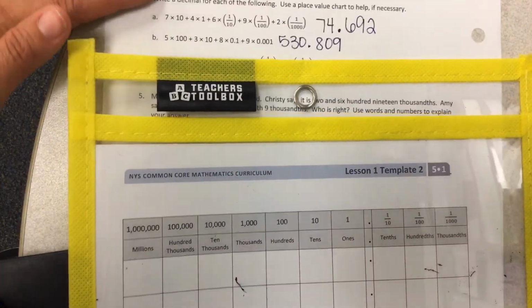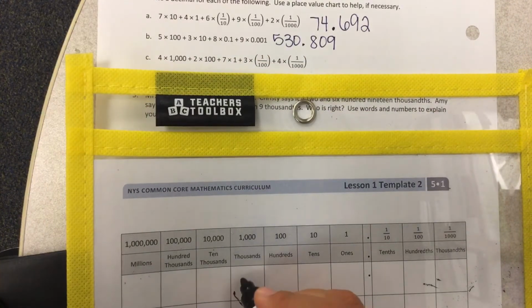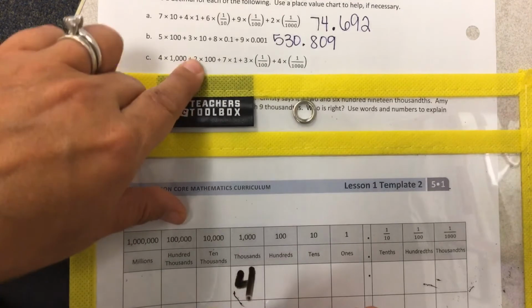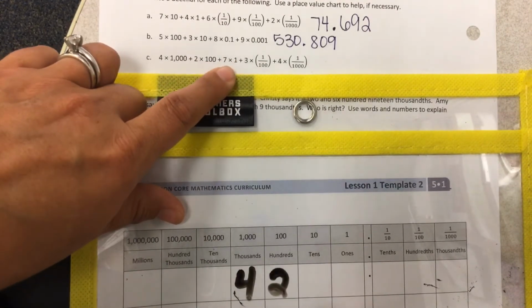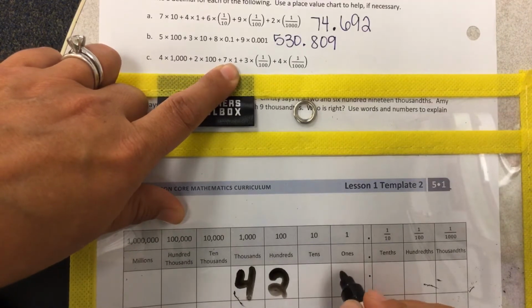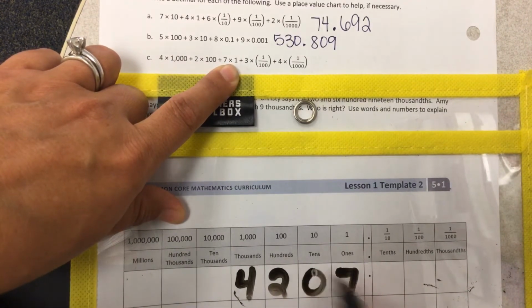Last one we're going to do, let's see here. I've got 4,000, so I'm going to put that 4 in the thousands column. I have 2 times 100, so my 2 is going to be in the hundreds column. 7 times 1, so I'm going to put that in the ones column. So of course there's nothing in that tens column, so there's that 0.